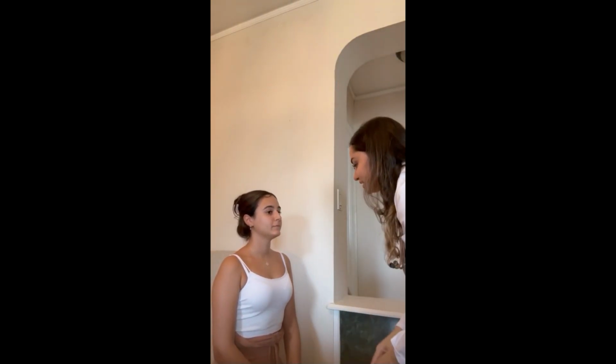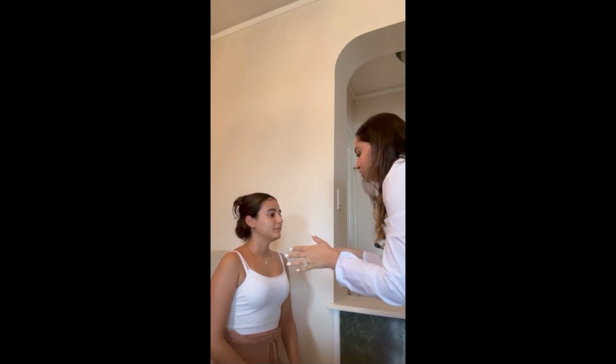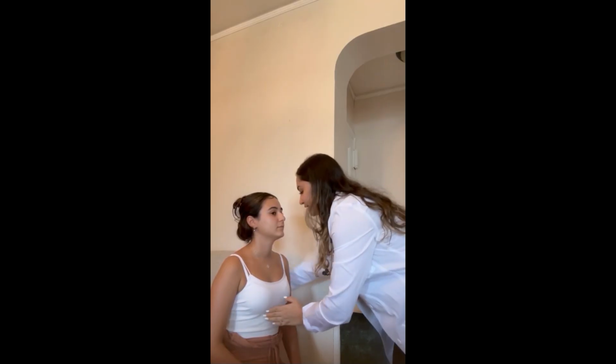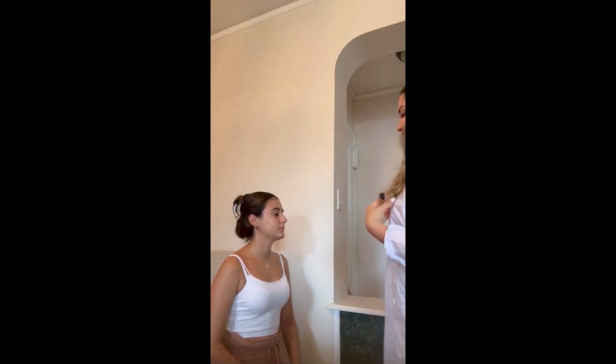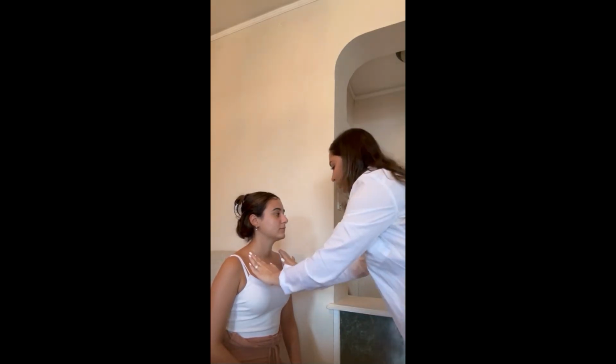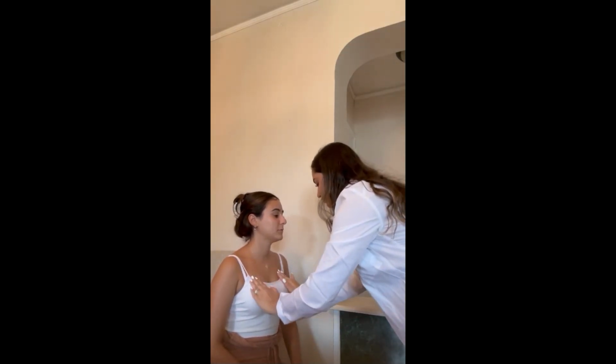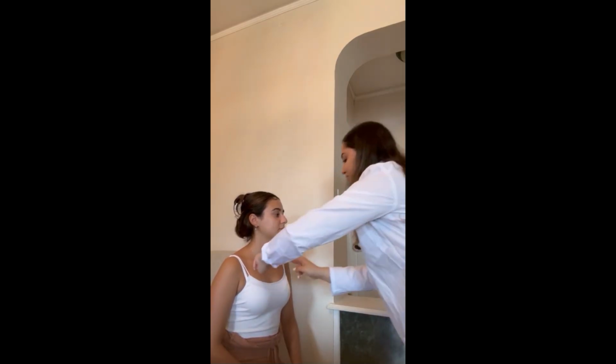Alright, so now moving on to the chest. Inspecting the anterior chest. Chest is symmetrical. There is no lesions, no rashes, no bulging of the chest, no retractions. Alright, AP to lateral diameter is 1 to 2, no barrel chest. Rate and rhythm of the respirations is regular. I'm now going to be palpating. Any tenderness? No. Okay, I'm going to be percussing.